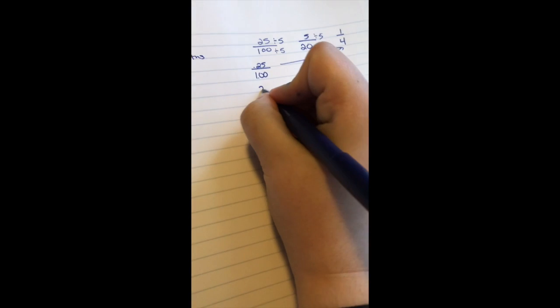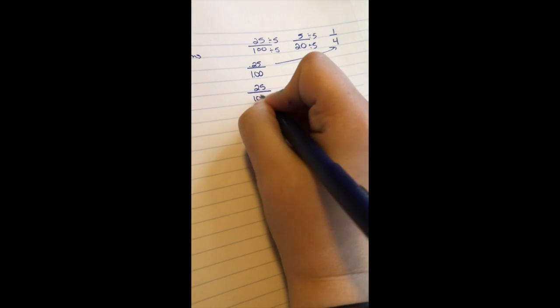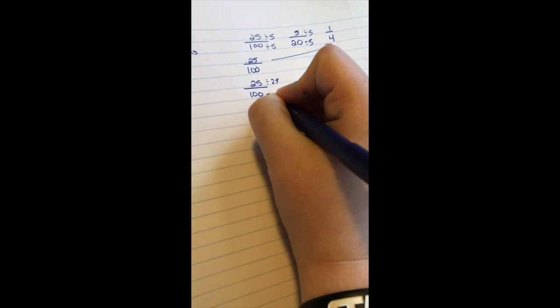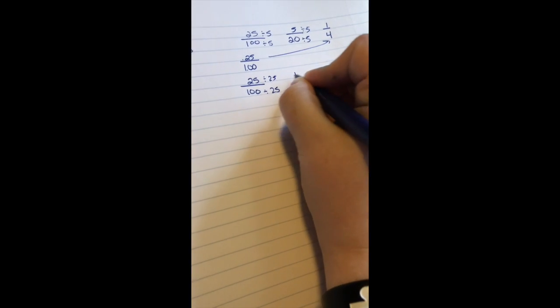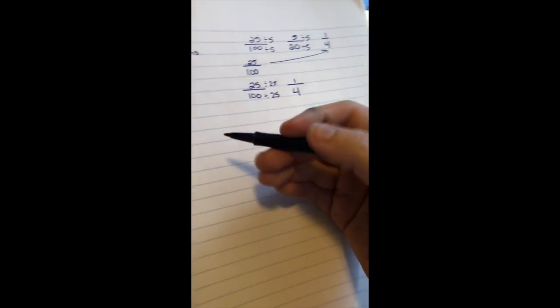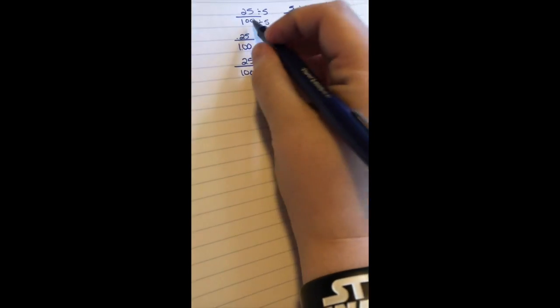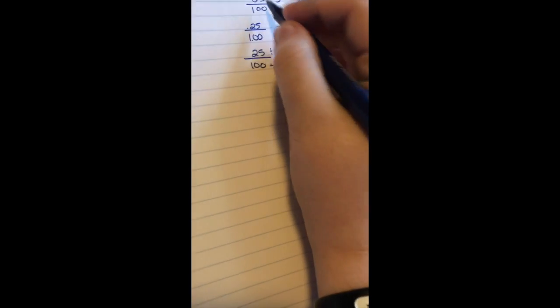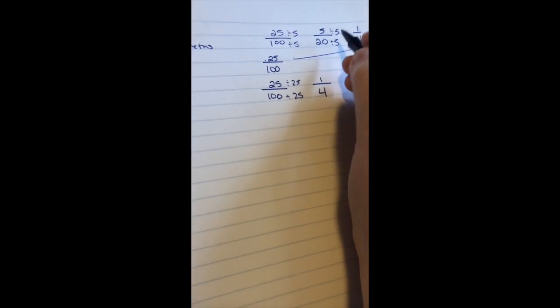That makes total sense to me. Or, if you notice that both of these are divisible by 25, 25 goes into 25 once, 25 goes into 100 4 times, there's your answer. But there's nothing wrong with taking it step by step. There's nothing wrong with saying, that's definitely divisible by 5, that's definitely divisible by 5.